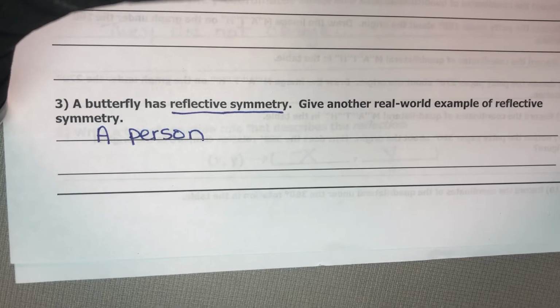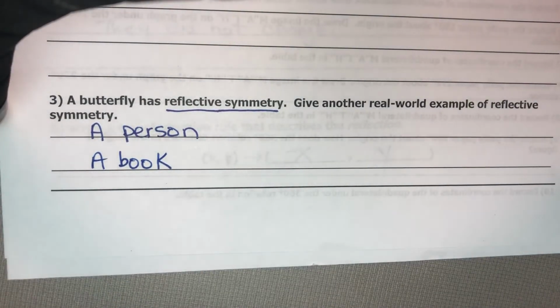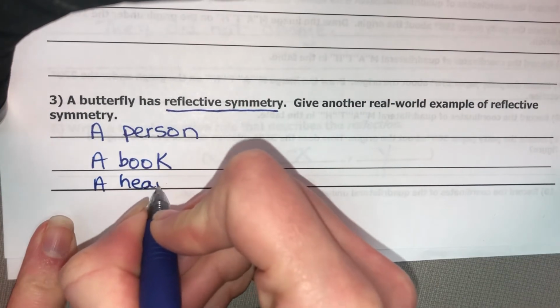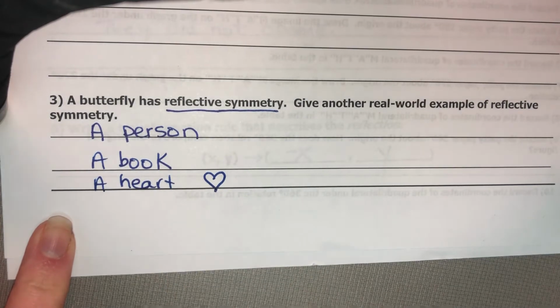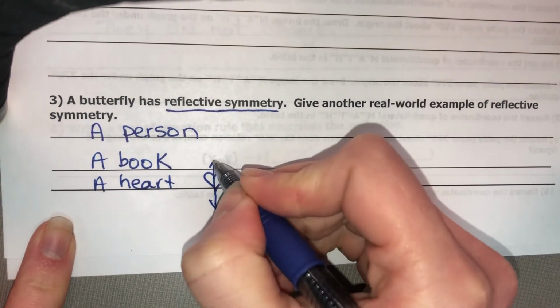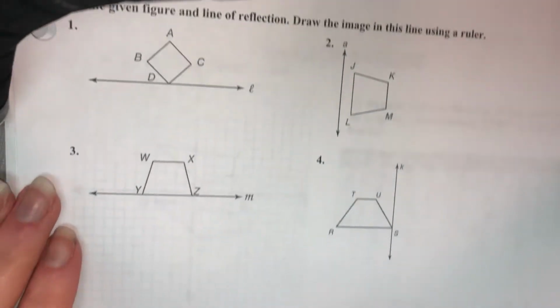Perhaps a book, although the words wouldn't line up, but the basic shape is the same on both sides. Something else, maybe like a heart, like the shape that you draw when you're making a basic heart shape. That's got reflective symmetry. It has a line of symmetry going right through the middle of it. Okay, so I'm sure that you could come up with a lot more examples, but it just really needed you to give one. All right, now this is the last activity.